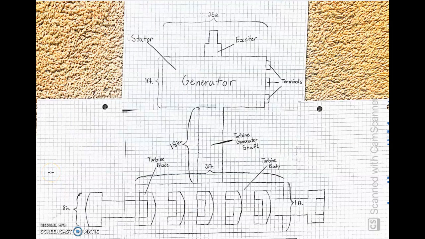Next is the elevation or side projection. Here you can see this projection is also hand-drawn, and every visible part is labeled, such as the stator or the turbine generator shaft. This projection also contains specific dimensions of the whole system and the individual parts of the system. Similar to the top view, these dimensions are based on the same scale in the top right corner.